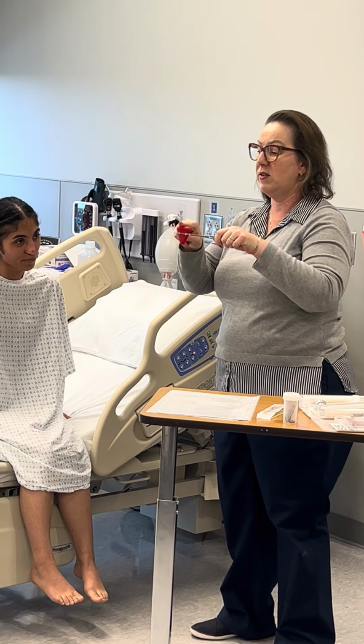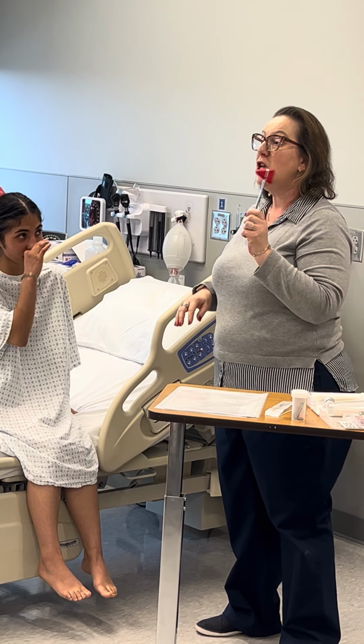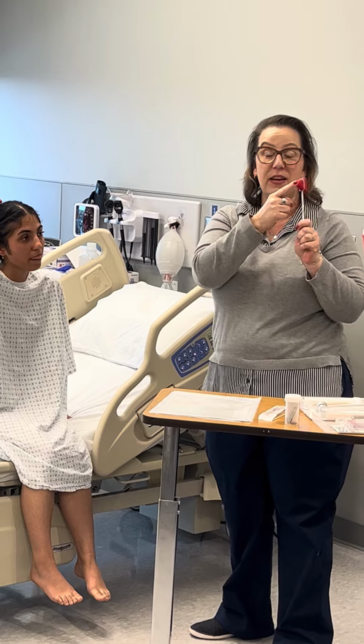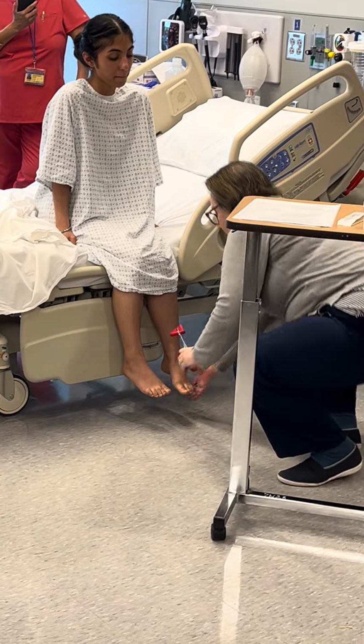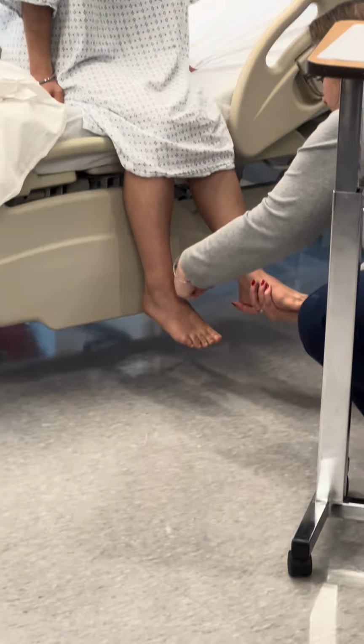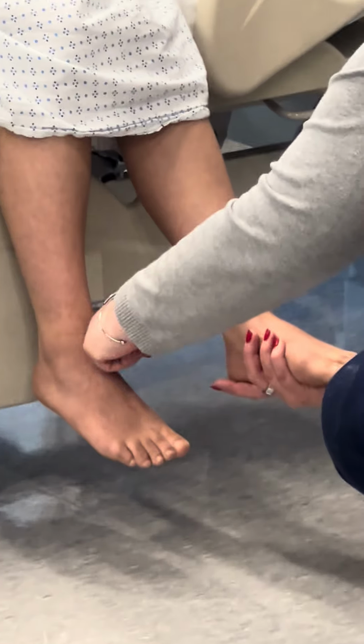You always use the broad side. It is rare, but you could rupture the Achilles tendon using the pointy end. All right, so we want to hold our patient's foot, and you're going to tap the Achilles tendon, okay? And you're looking for the foot to jump.